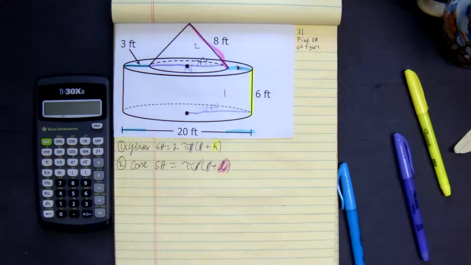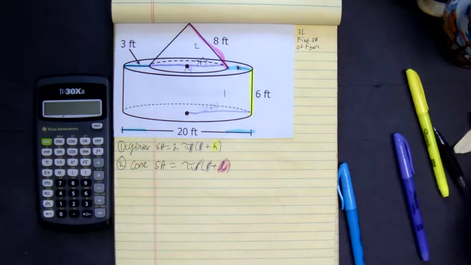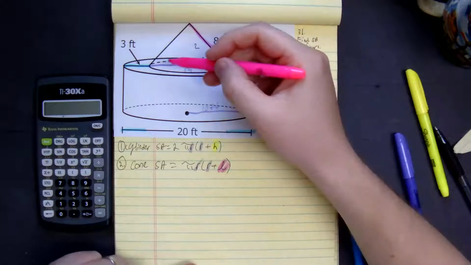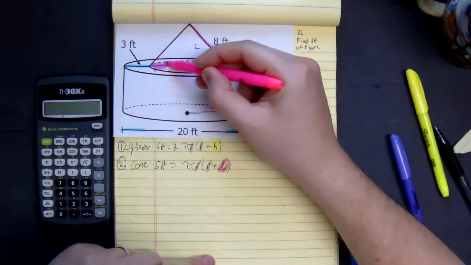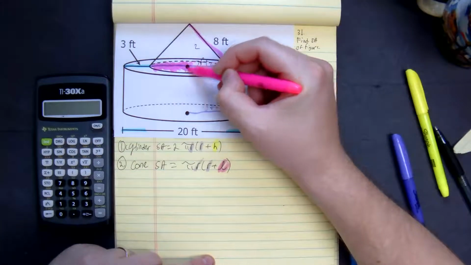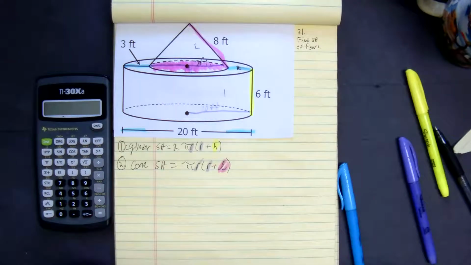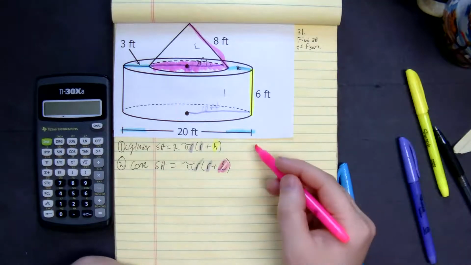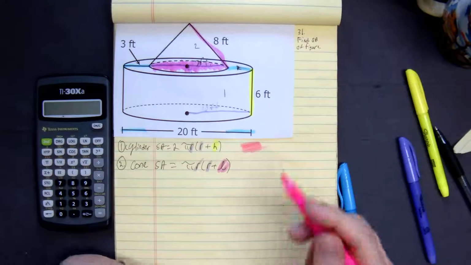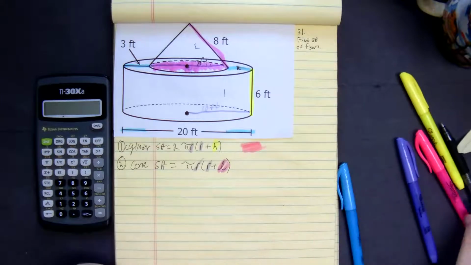Surface area of this figure. We're thinking about this. If you were to paint this object for surface area, you would paint here because it's on top of it. So one thing to keep in mind, this circle right here, we need to subtract it at the end.